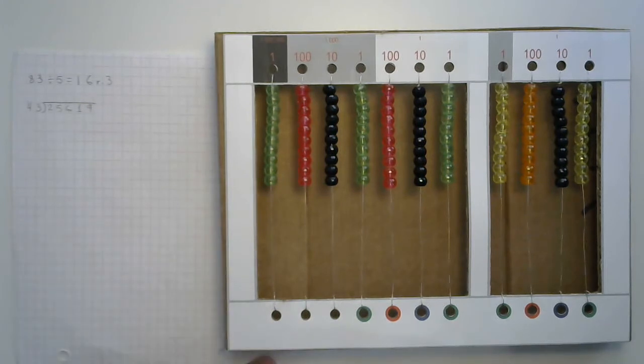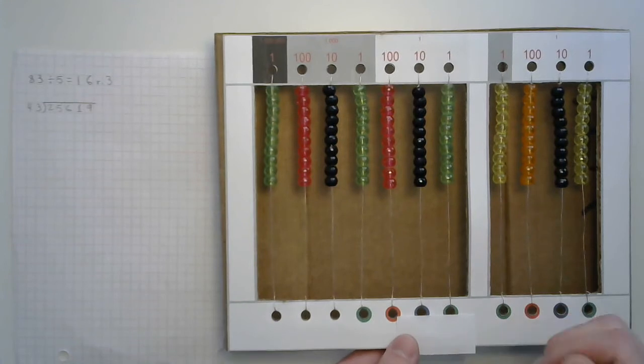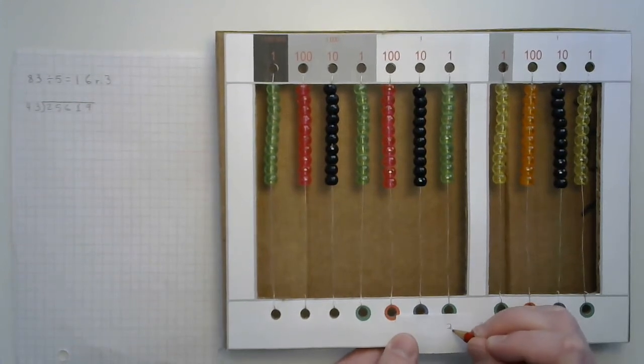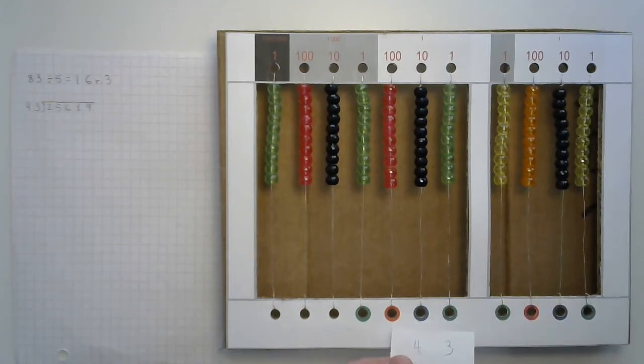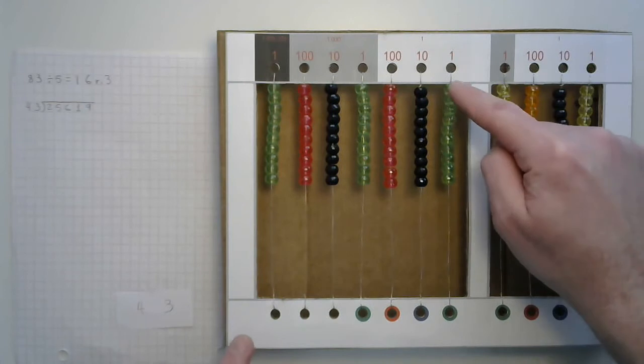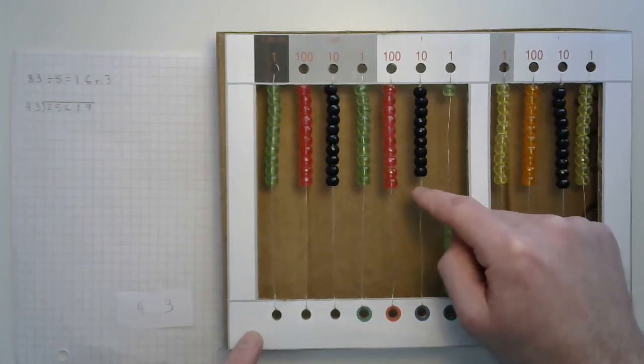Our divisor is 43. Now something I'm going to do at this point, since I've got two digits, is I'm going to line them up perfectly. And if you've used the flat bead frame, you know that this is a very useful strategy. Let's go ahead and create our dividend. It's 25,619. It's quite a lot of donuts.